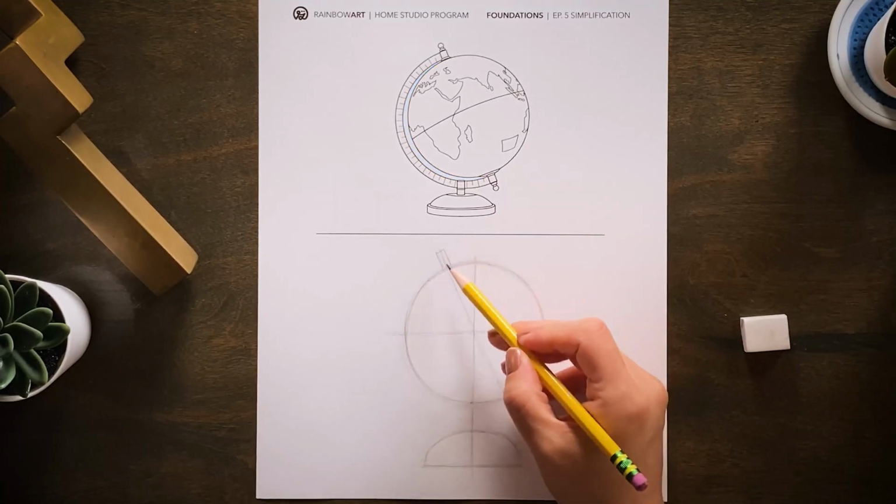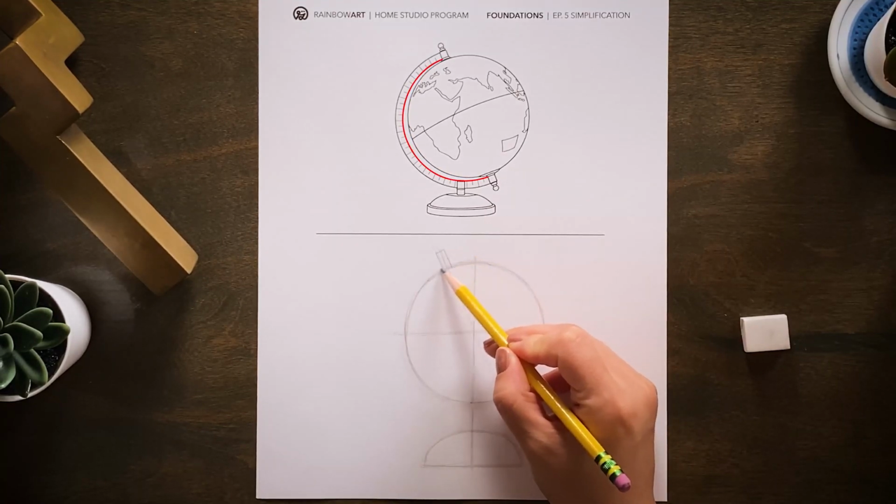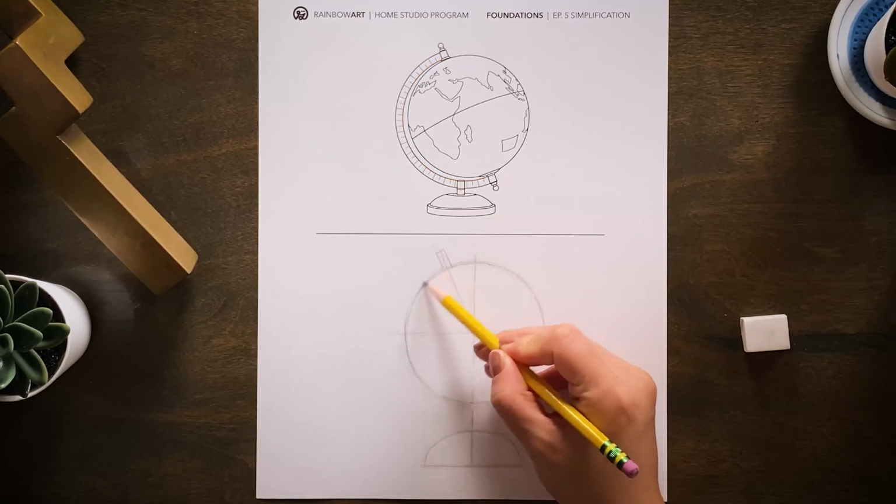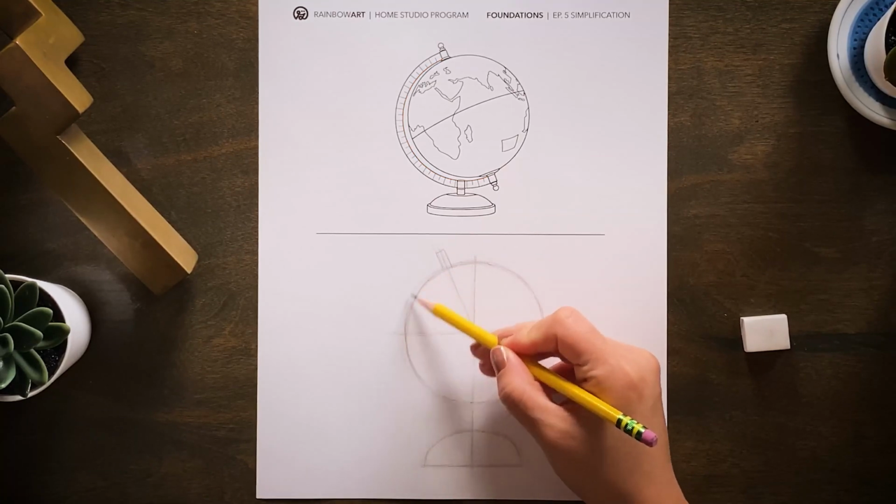Let's start drawing the curve closest to the circle. Make sure that the crescent is even.